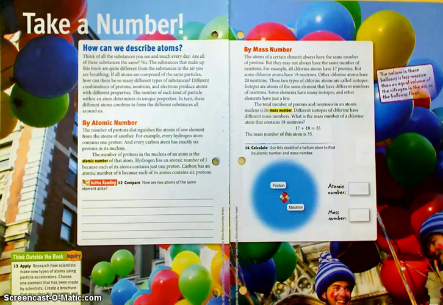Okay, we can also describe atoms by their mass number. So I'm on page 121. The atoms of a certain element always have the same number of protons, but they may not always have the same number of neutrons. For example, all chlorine atoms have 17 protons, but some chlorine atoms have 18 neutrons, other chlorine atoms have 20 neutrons. These two types of chlorine atoms are called isotopes. Isotopes are atoms of the same element that have different numbers of neutrons. Okay? Some elements have many isotopes and other elements have just a few.